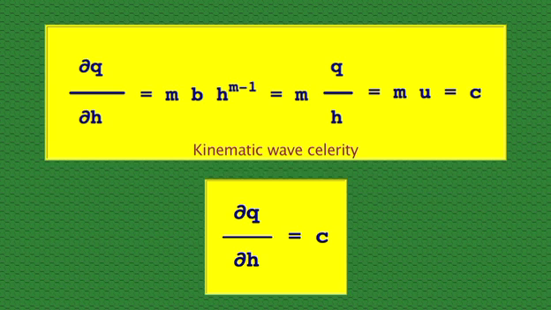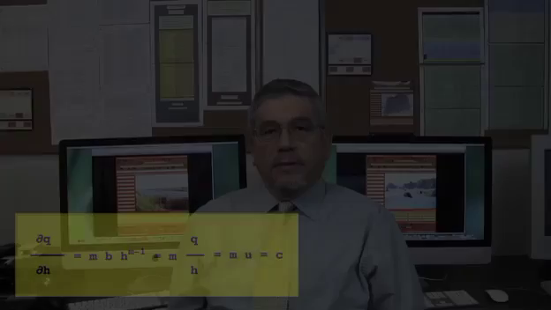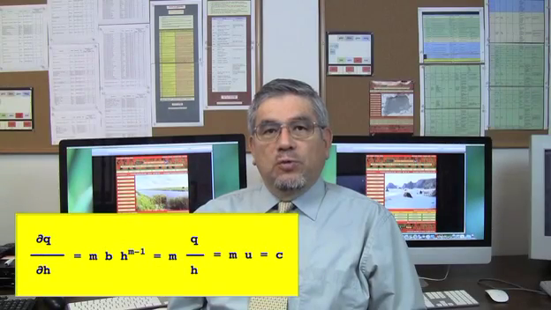Differentiating this equation with respect to H, we obtain the kinematic wave celerity, C = m U, in which U equals mean flow velocity and C equals celerity of a kinematic wave.